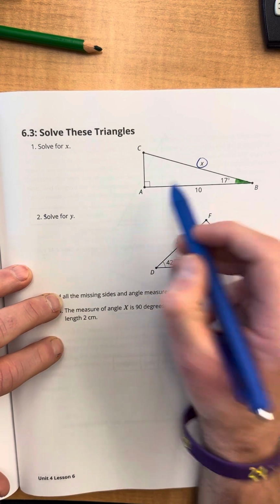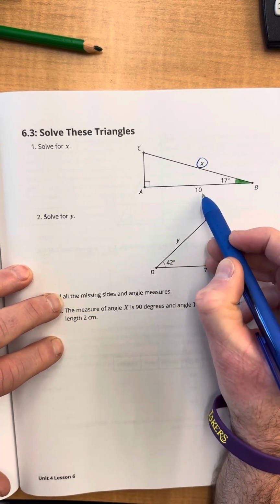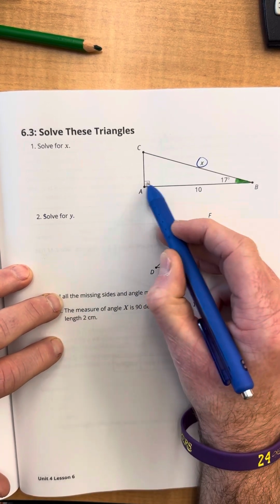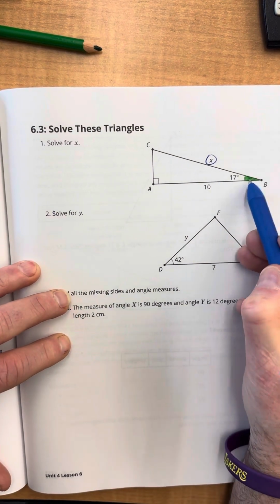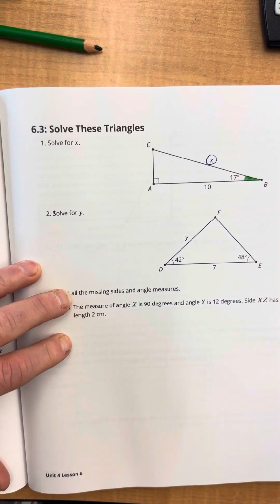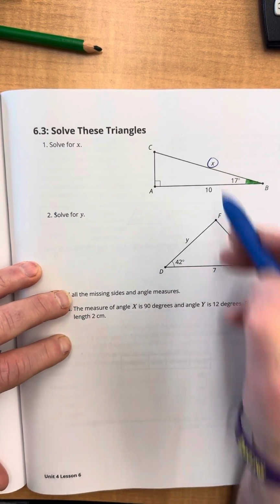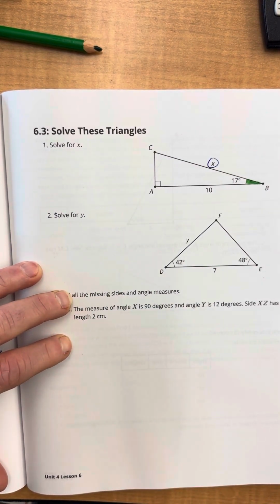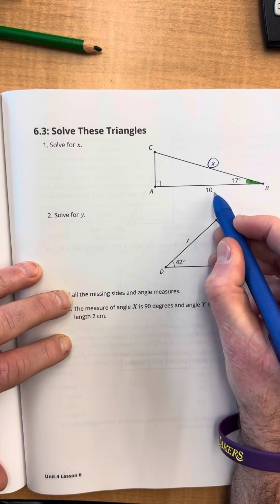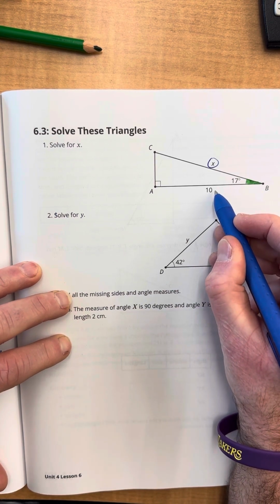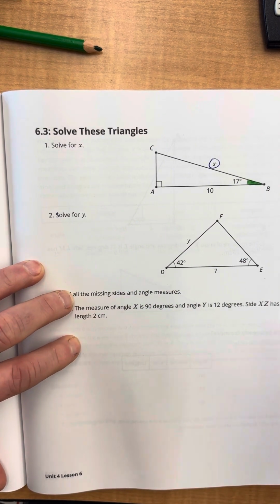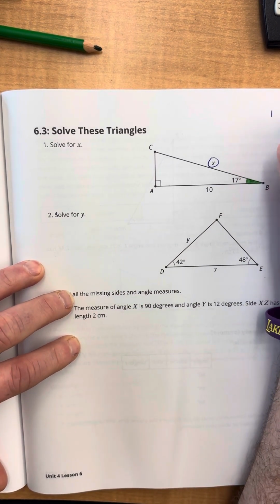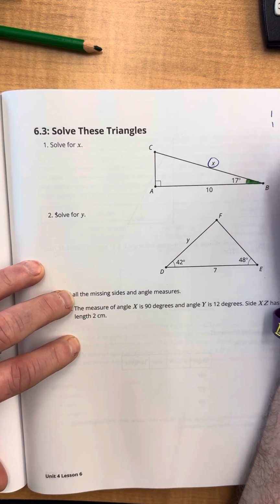I'm going to teach you something. If you have an acute angle and a side in a right triangle, you can do everything. So I now know I can solve for everything. I can get that side, I can get that side, I can get that angle. All I need is one acute angle and one side. Acute is less than 90. There's 2 of them in every right triangle. So one acute angle, one side.